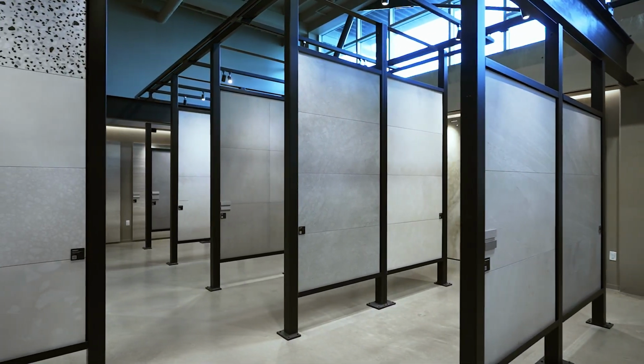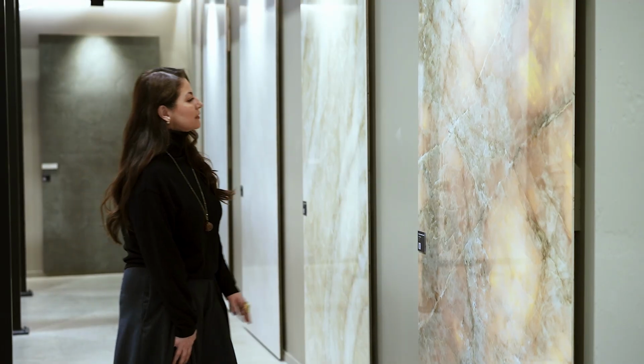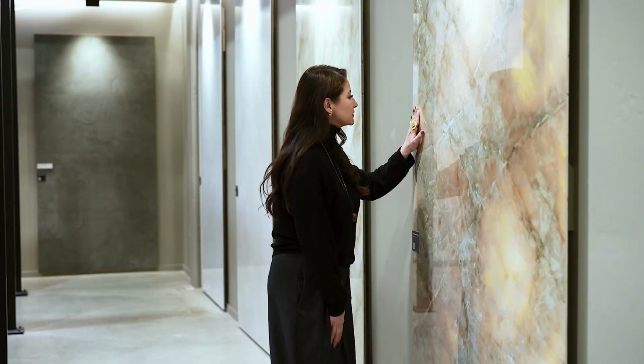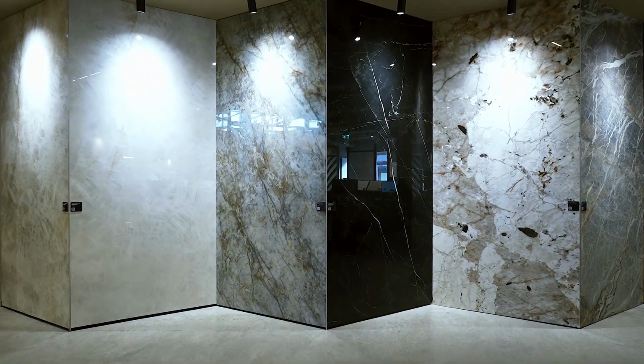Large format tiles include sizes like 60 by 60 or 60 by 120 or more. They feel modern and clean. They reduce grout lines and help a space feel larger. Very large tiles exist as well. When used correctly, they create an almost slab-like look.